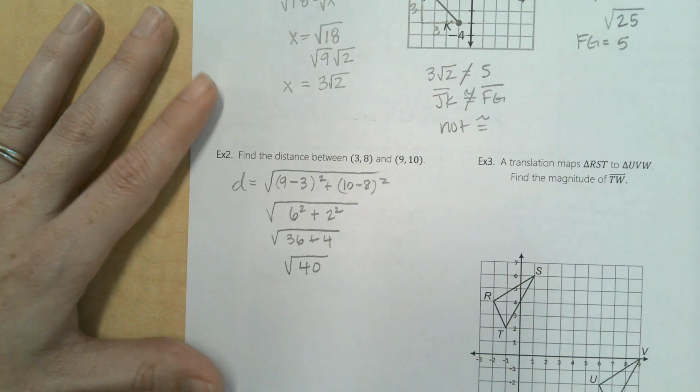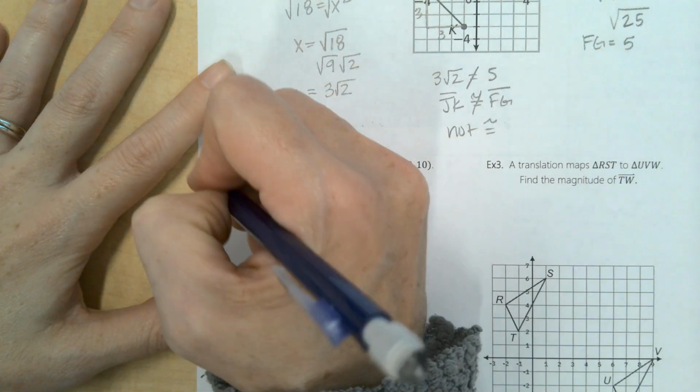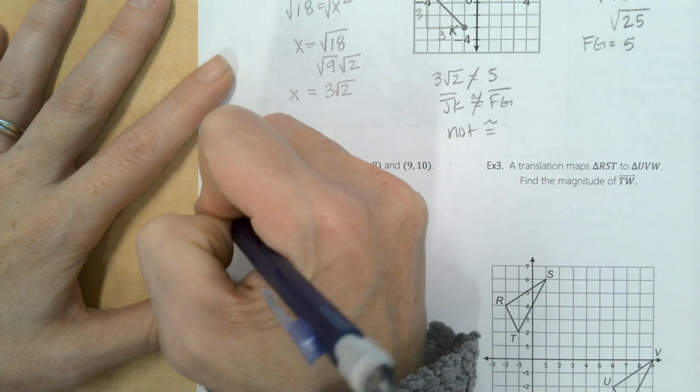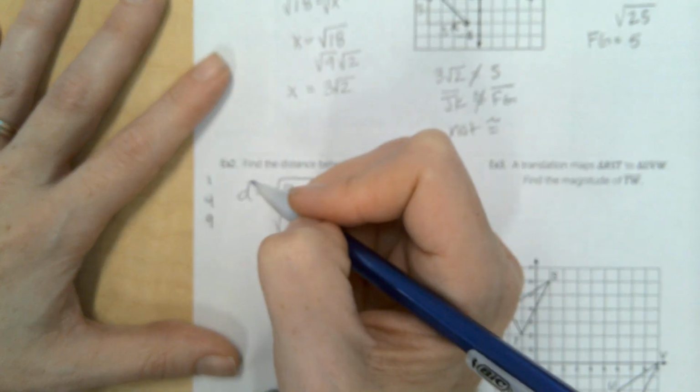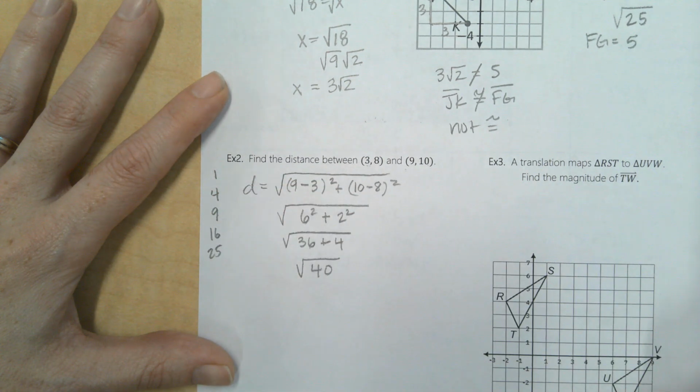No. So we want the largest perfect square that goes into 40. 20? Those are not perfect squares. We're talking like 4, 9. It has to be something times itself, right? 4 is 2 squared. 3 squared is 9. 4 squared is 16. 5 squared is 25. Does that make sense what perfect squares are? Okay, if you don't know, write them down. So my perfect squares are 1, 4, 9, 16, 25. Does that make sense?